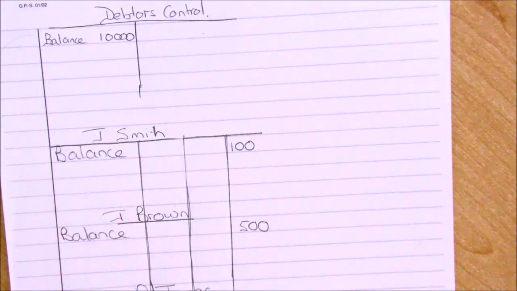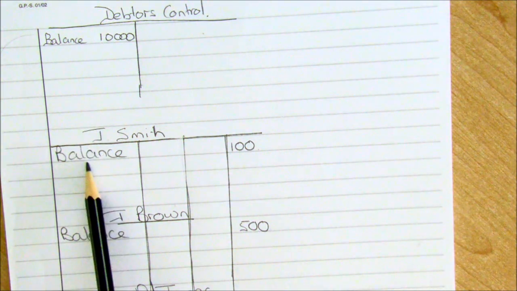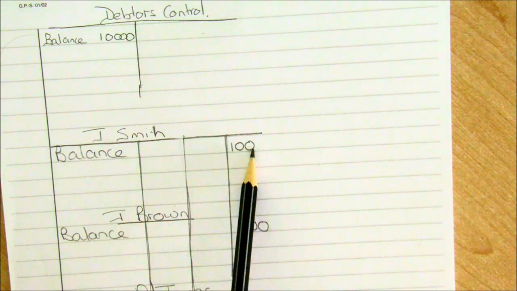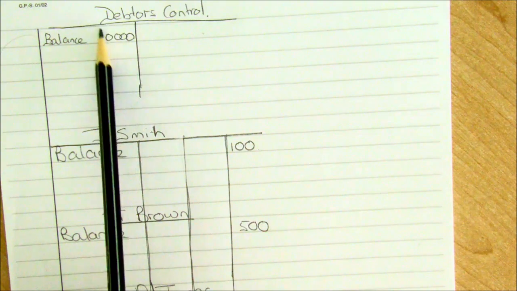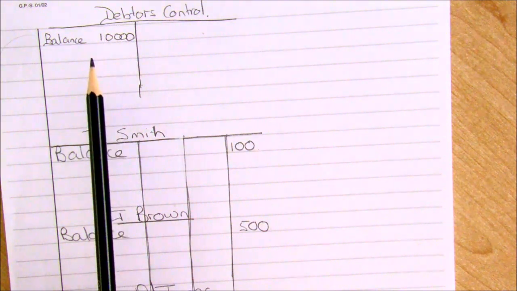Right, now having looked at those rules of those journals, what we're going to find is that there are some transactions that take place not on a regular basis, but they do happen in a business and they don't fit into any of those journals. For example, we've got a debtor, J. Smith. Now in the debtor's ledger, he's got a balance of 100 Rand. He would be one of your debtors who are in that debtor's control total of 10,000.